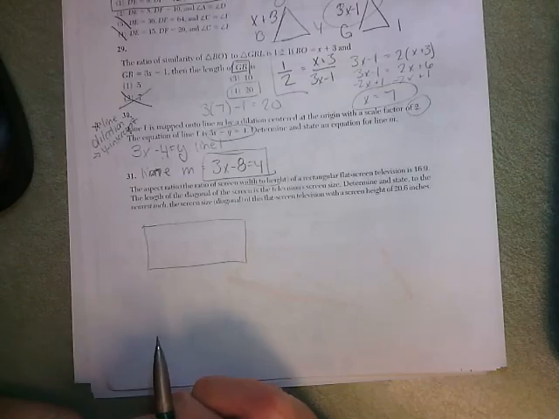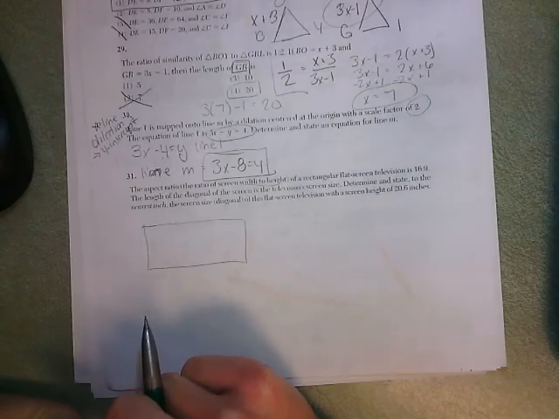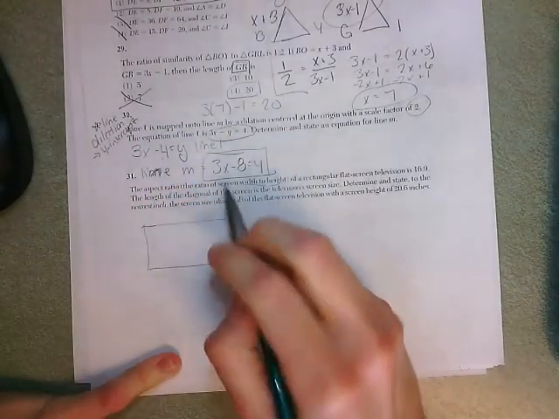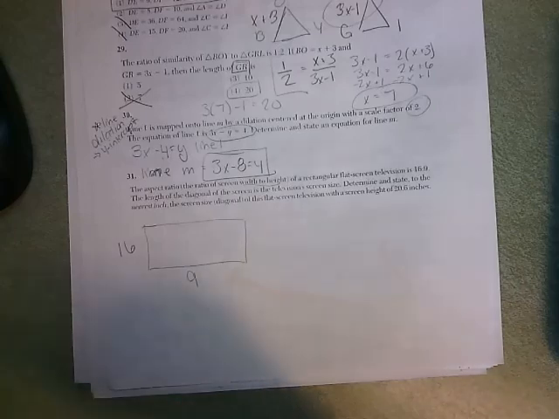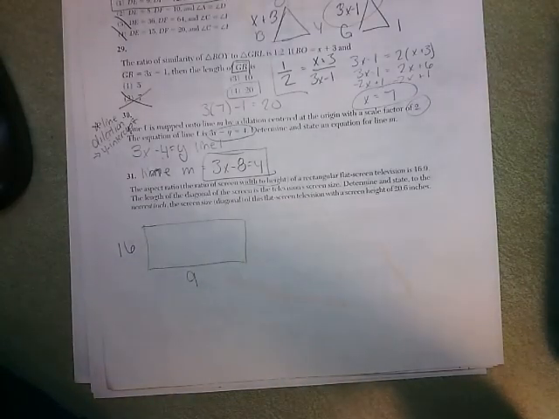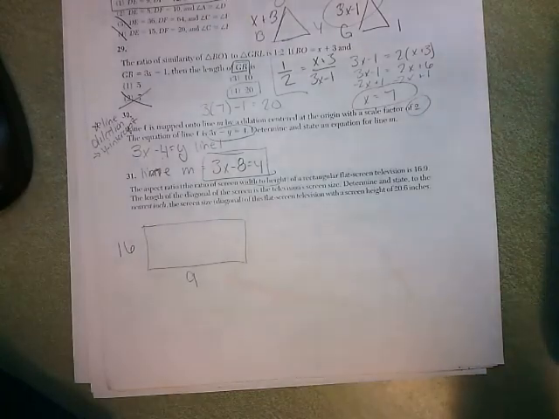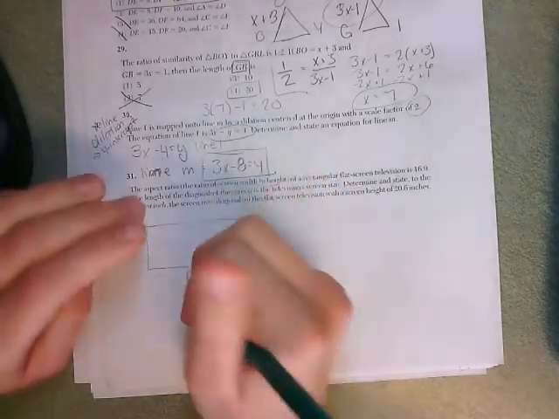The aspect ratio of a rectangular flat screen television is 16 to 9, so width to height, 16 to 9. The length of the diagonal of a screen is the television screen size. We want to determine and state to the nearest inch the screen size of this flat screen with a screen height of 20.6 inches. Okay, so we have to be careful.